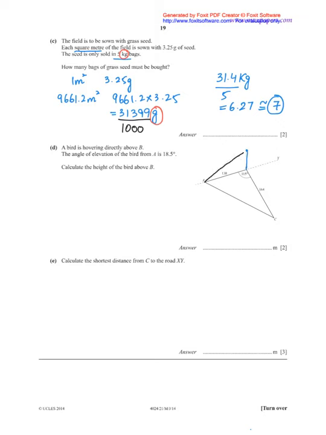So the angle of elevation of the bird from A is known. If I draw the diagram separately, it will be like this. This is my point A, that is my point B, and that is the bird we have, right? So the angle of elevation is 18.5. The distance from A to B is given. It's 130, and we need to find out the height.